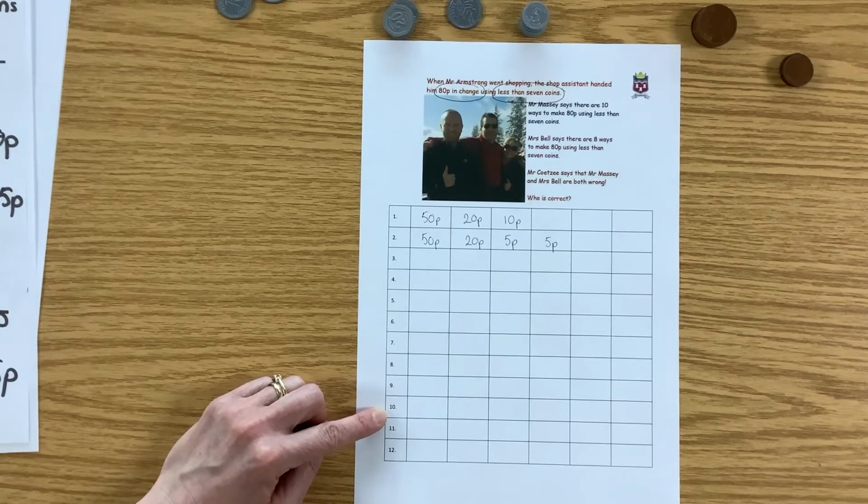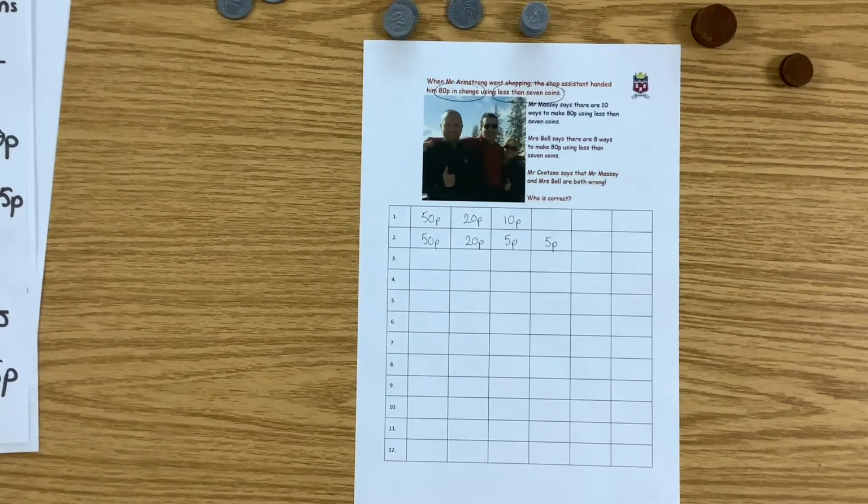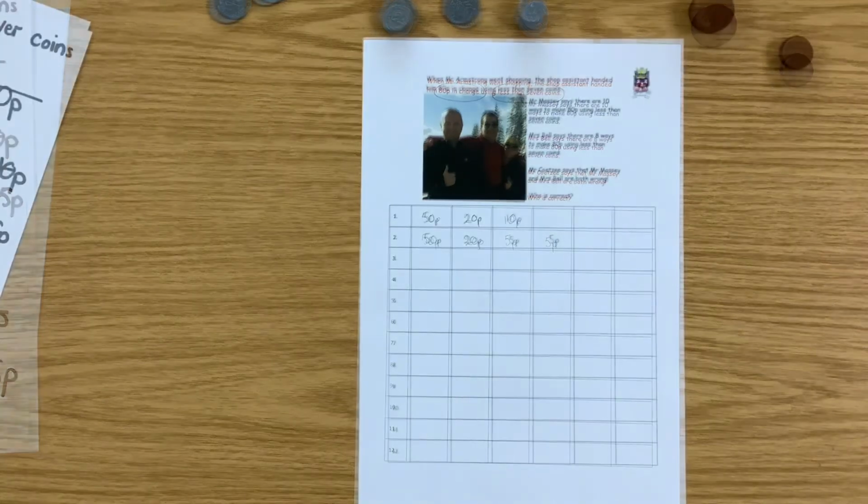So I wonder how many ways you can come up with, remembering you are trying to make 80p using less than 7 coins. So go and pause the video now and see how many you can find and which teacher is right. Pause the video now.